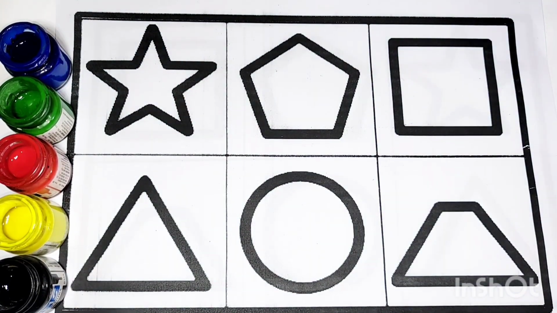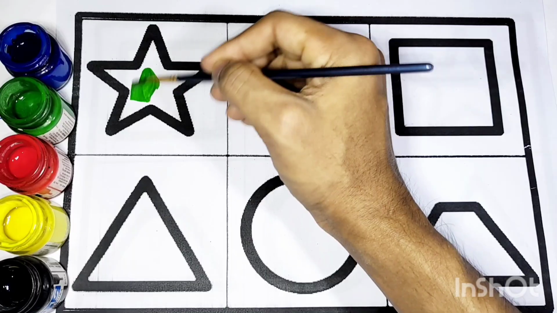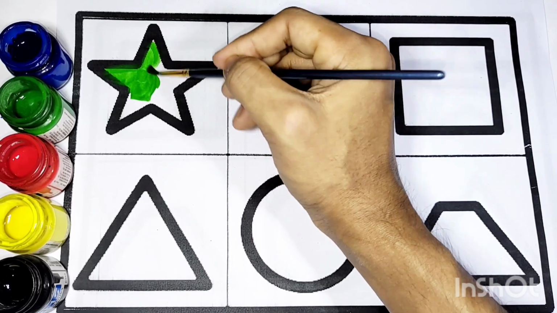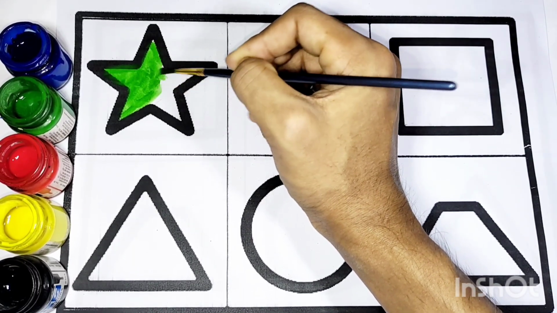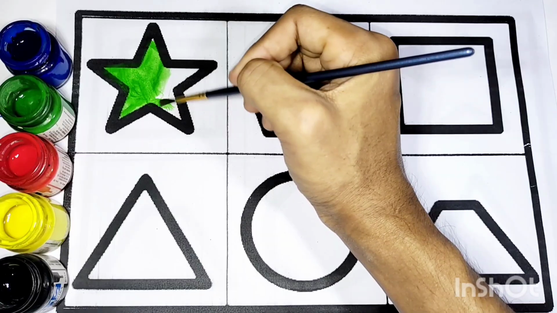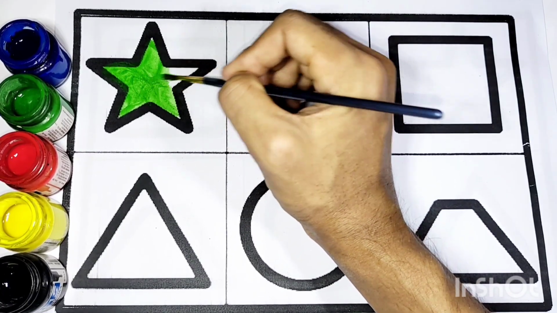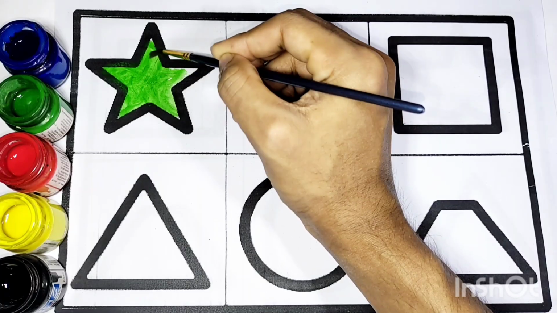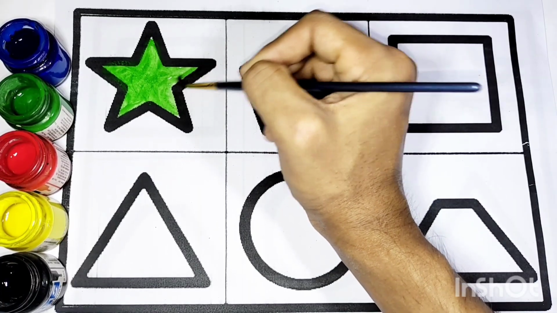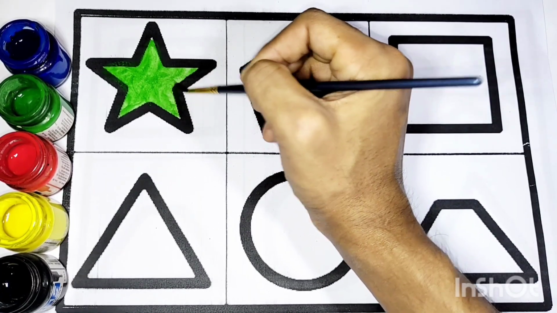Kids, now we are coloring star, the shape of star. The next one is pentagon.